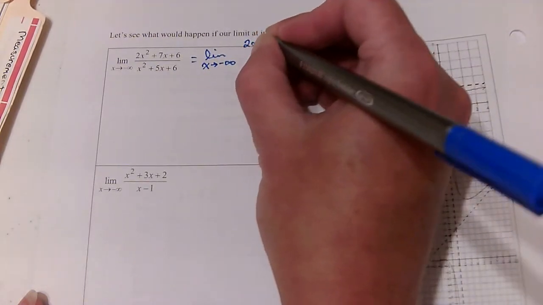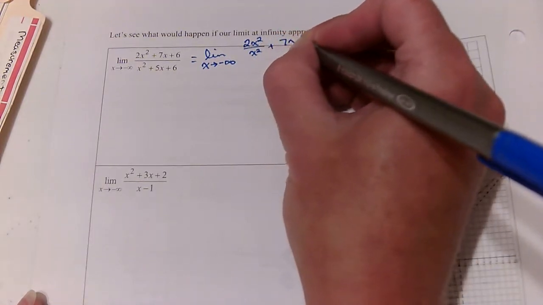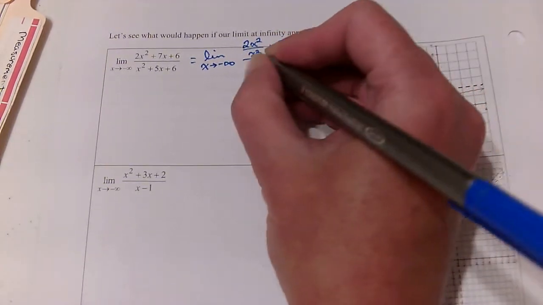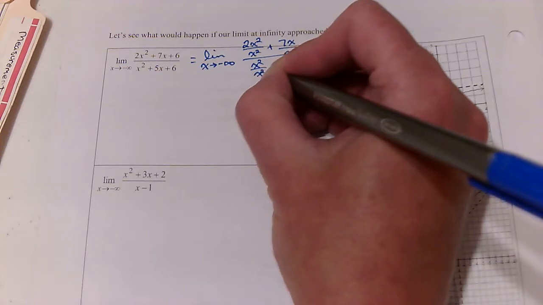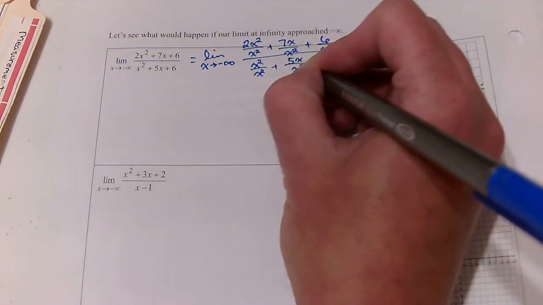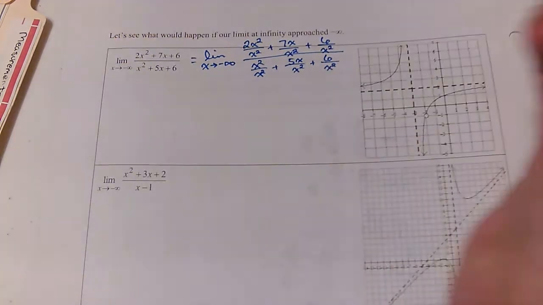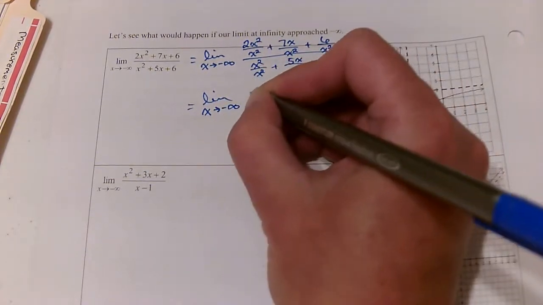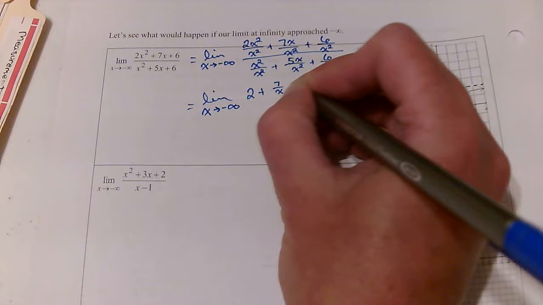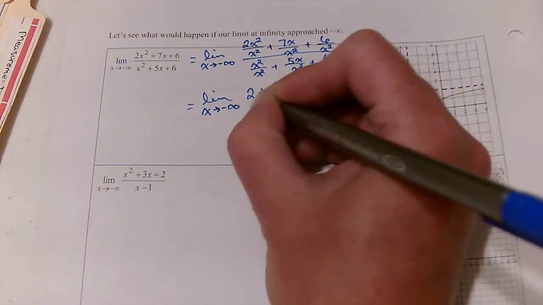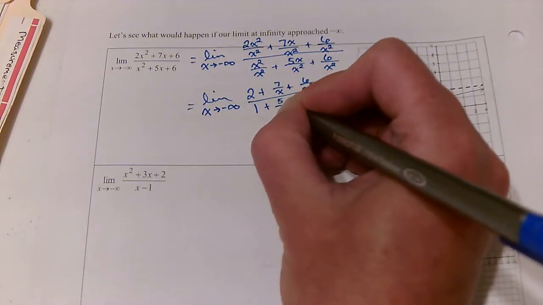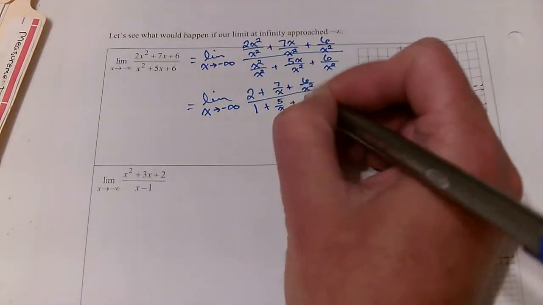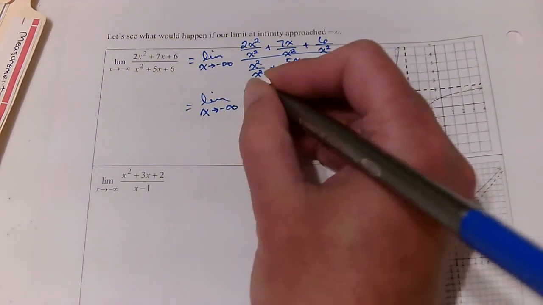So 2x squared divided by x squared, 7x divided by x squared, 6 over x squared over x squared. Simplify, I get 2 plus 7 over x plus 6 over x squared over 1 plus 5 over x plus 6 over x squared. And when I let x even go to negative infinity, these all still turn into 0. So I'm still left with 2.